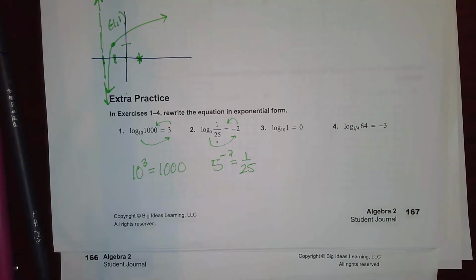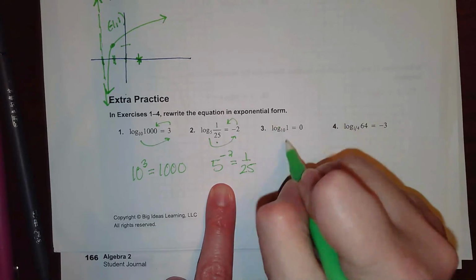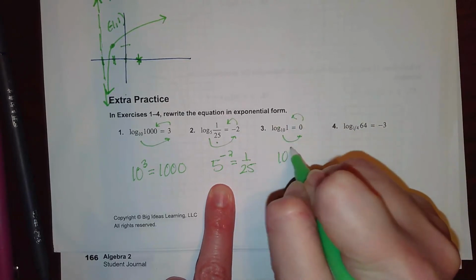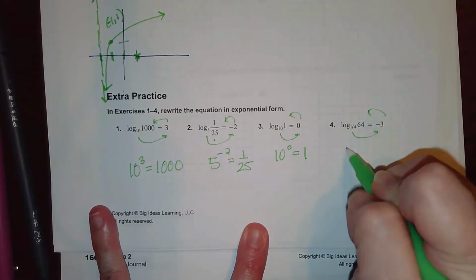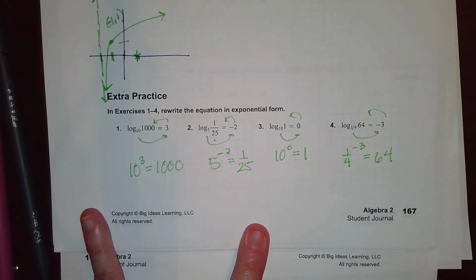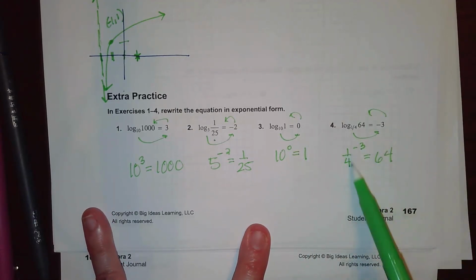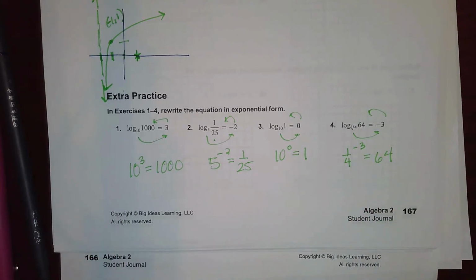So it's kind of like we're doing the opposite of evaluating, right? We're rewriting it as the exponential. This says 10 to the 0 power has to equal 1. So log form, exponential form. This says 1/4 to the negative 3 equals 64. Remember we talked about before, going from a fraction to a whole number, your exponent needed to be negative.